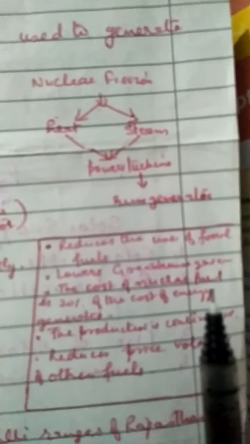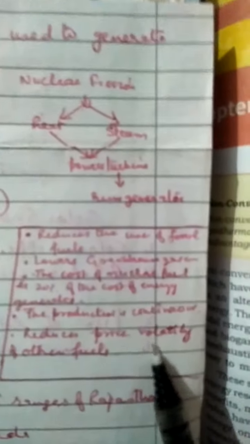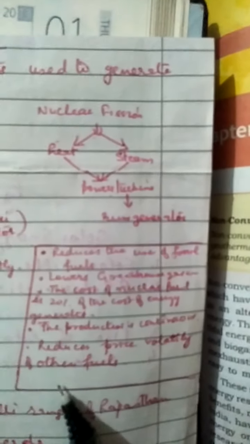The cost of nuclear fuel is less, about 20% of the cost of energy generated. The production is continuous, and it reduces price volatility of other fuels.